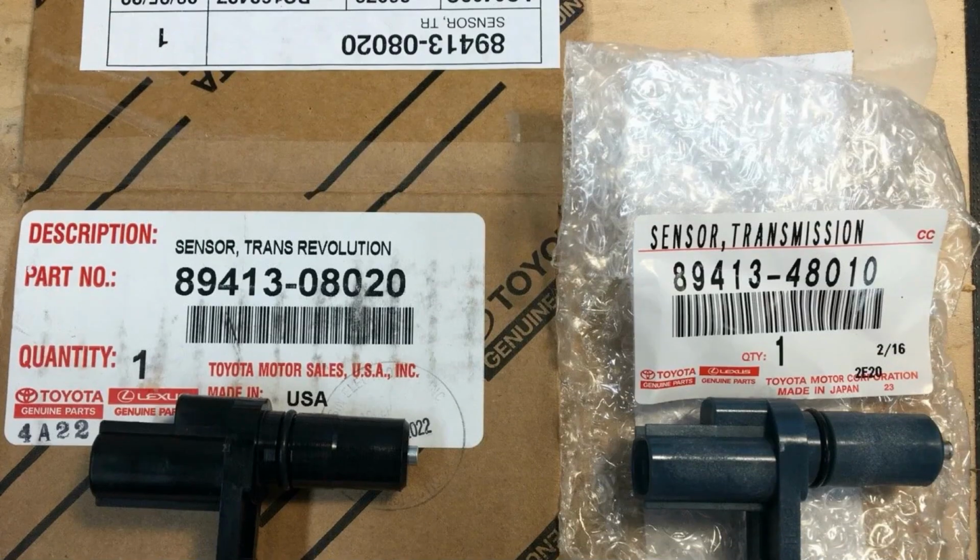In which vehicles is this problem most common? The problem with code P0717 can occur in a variety of cars, but there are statistics on which vehicles this error occurs most frequently in.